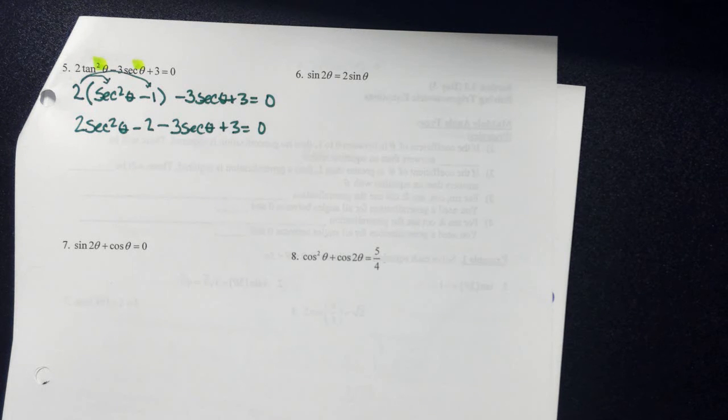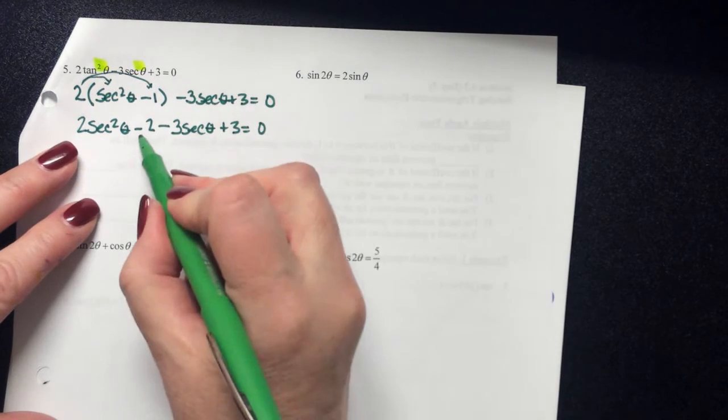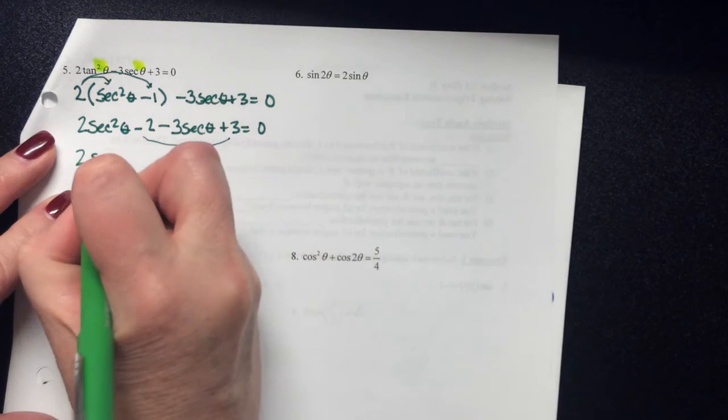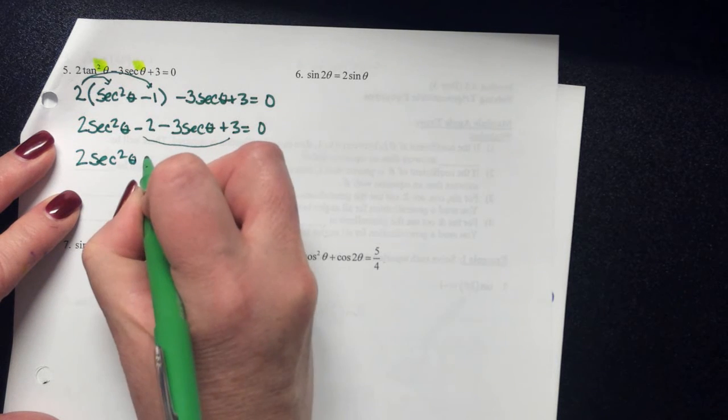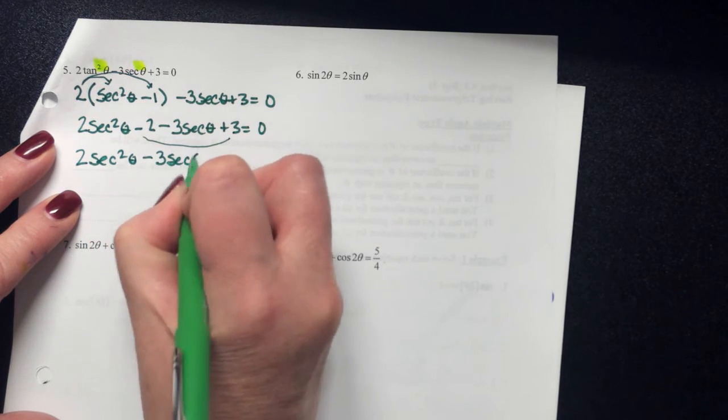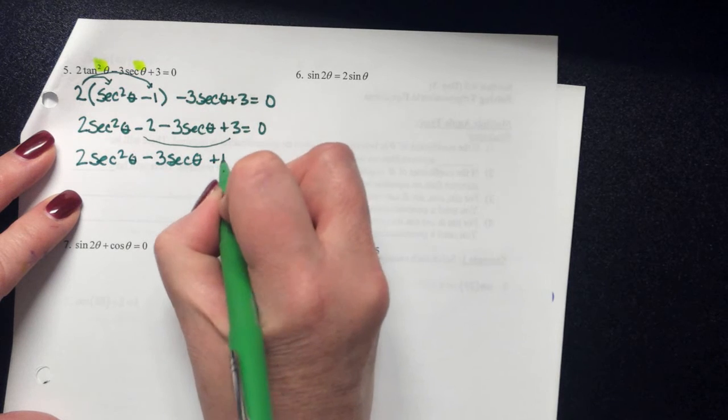Do you have any like terms you can combine? The minus 2 and the plus 3. So minus 2 plus 3, so 2 secant squared theta minus 3 secant theta plus 1 is equal to 0.